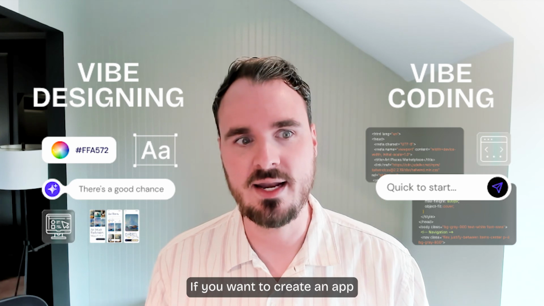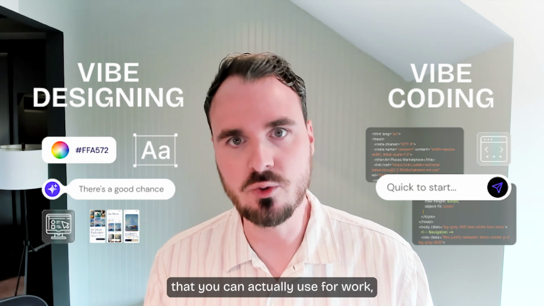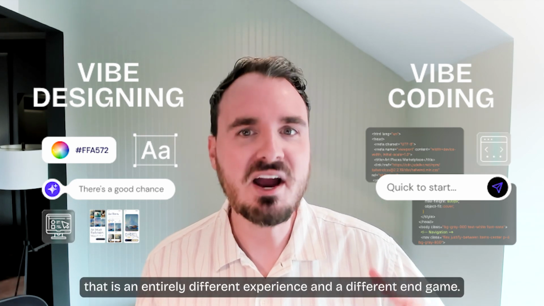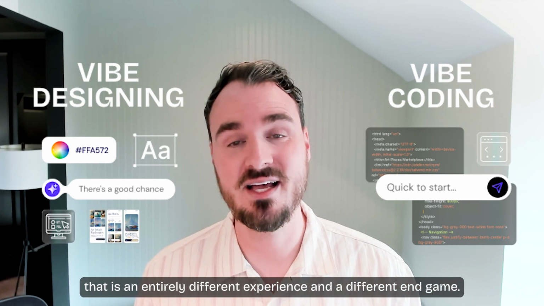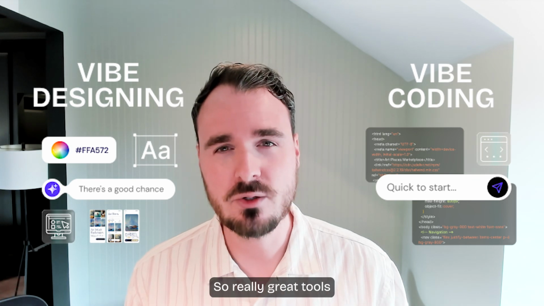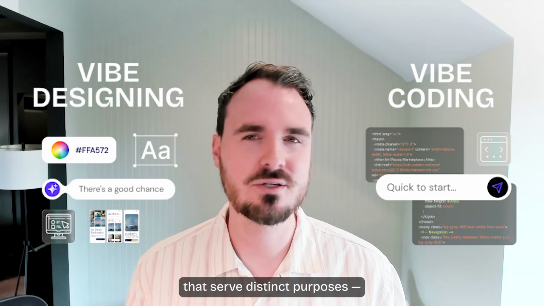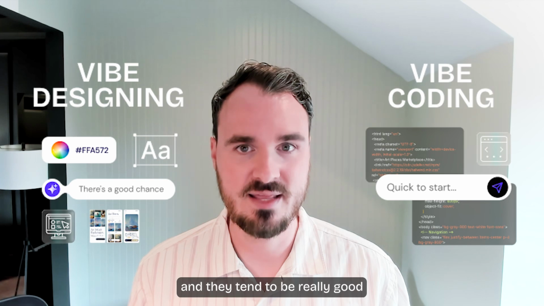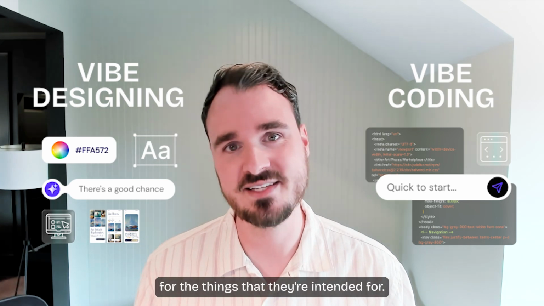If you want to create an app that you can actually use for work, that is an entirely different experience and a different end game. And that's when you would definitely want to vibe code. So really great tools that serve distinct purposes, and they tend to be really good for the things that they're intended for.